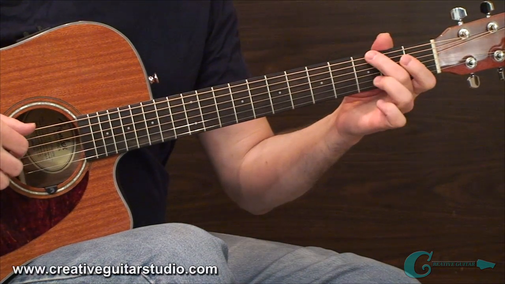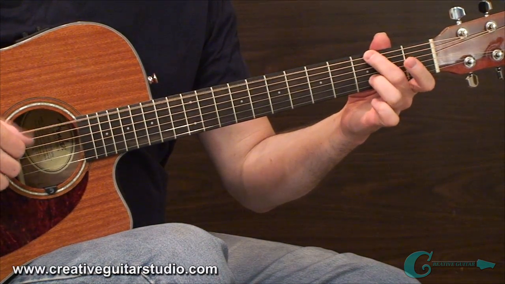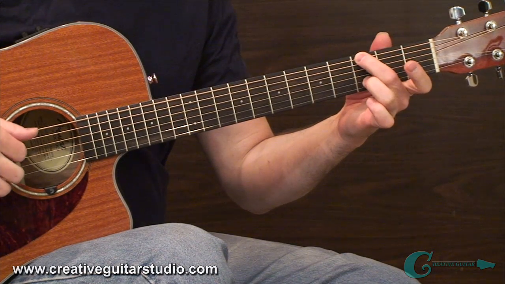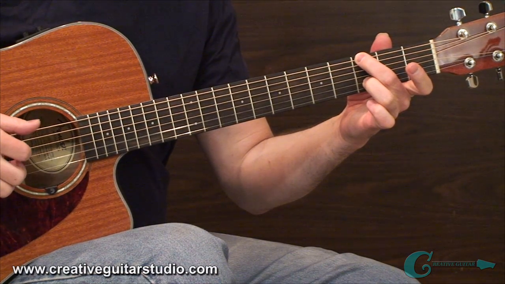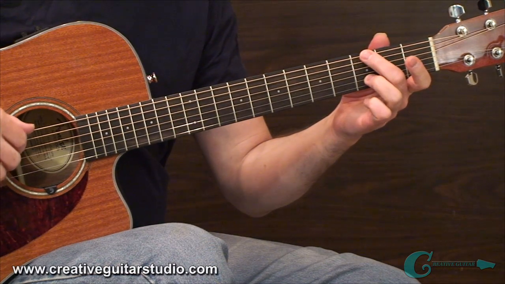Then we're going to move over to the G chord and outline that G chord by way of having the low G in the bass, open 4th and 3rd strings with a high D note on the 3rd fret of the 2nd string on top.